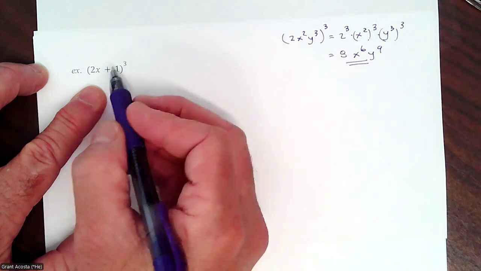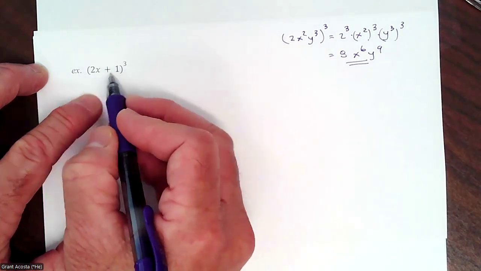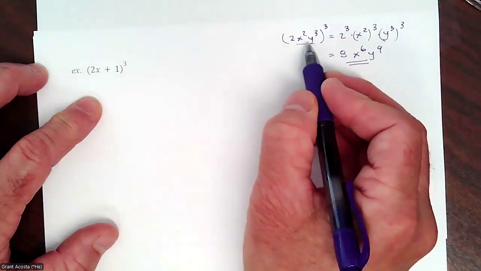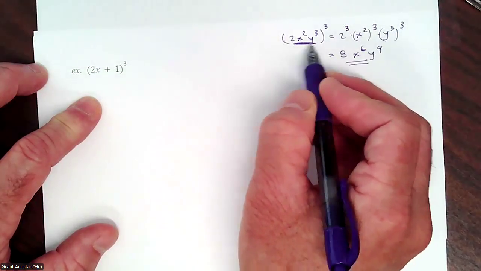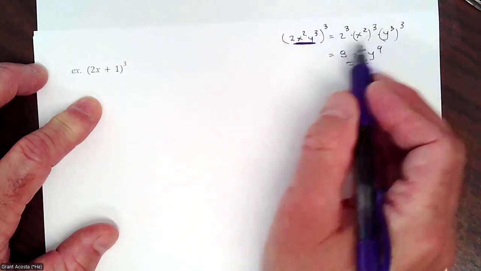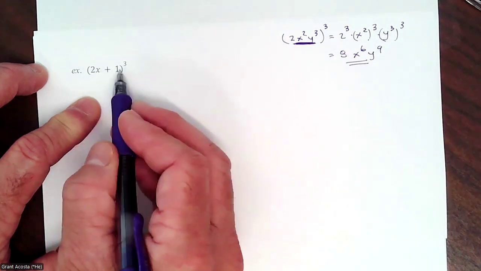But a major mistake would be to just distribute the cube here. And the reason I can't do that is this was a monomial, right? Everybody's multiplied together. That is one term being cubed. I have to cube everybody, but there are two terms here. You're not allowed to just cube each of them.